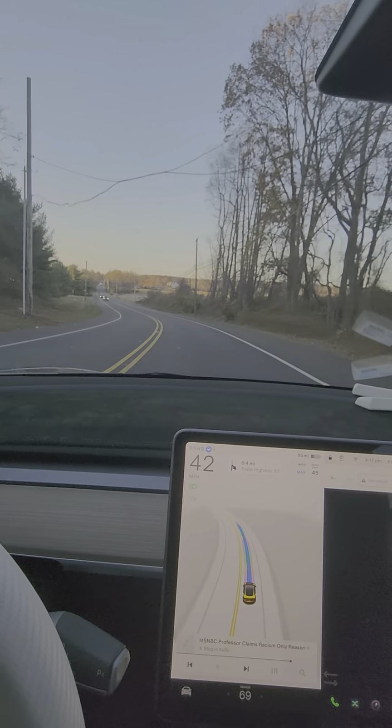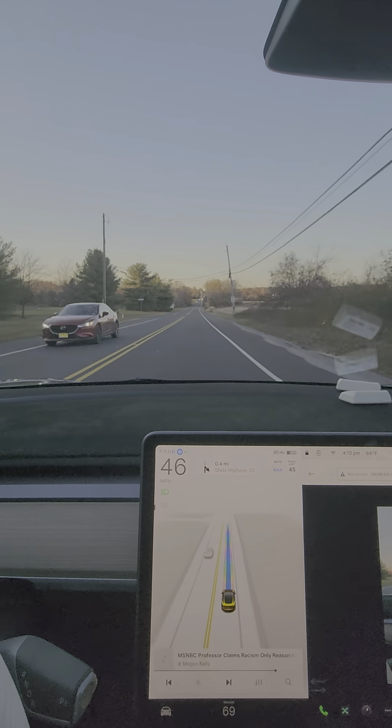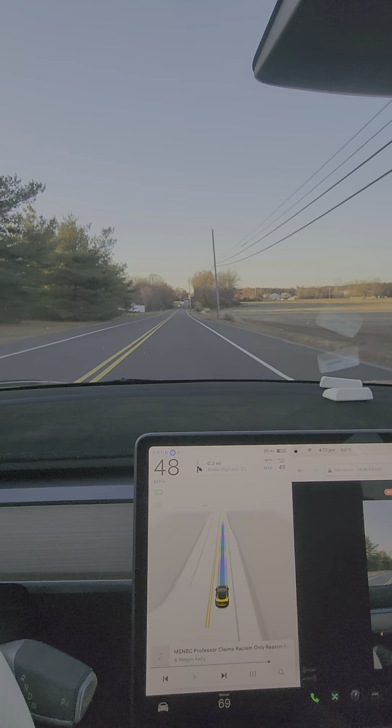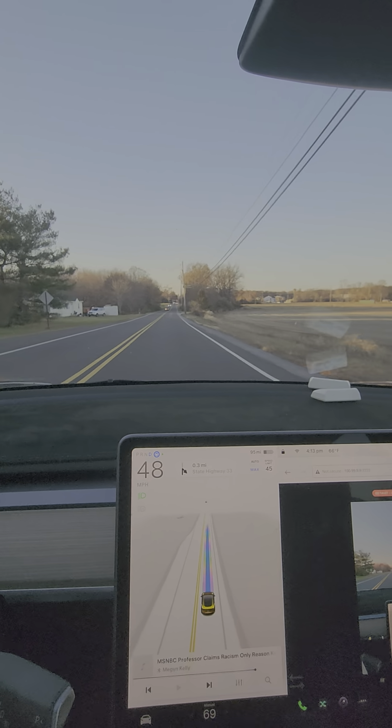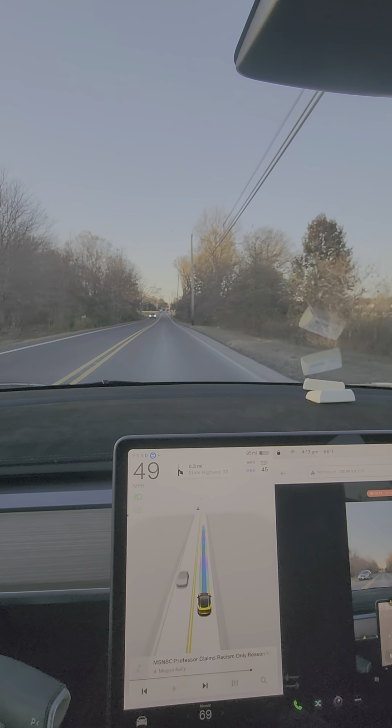So we're coming around another big turn here. Again, a lot of farmland on this side. This is where I've made videos before on the deer running out to the side. You get them in the daytime too, which is kind of crazy. But the car does really well, and full self-driving does really well with deer on the road.